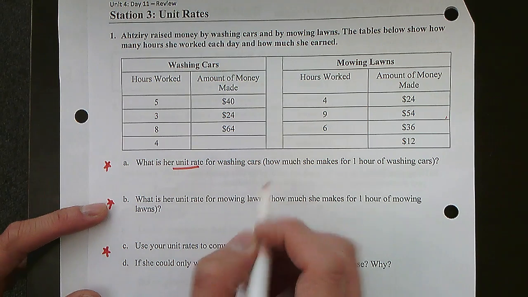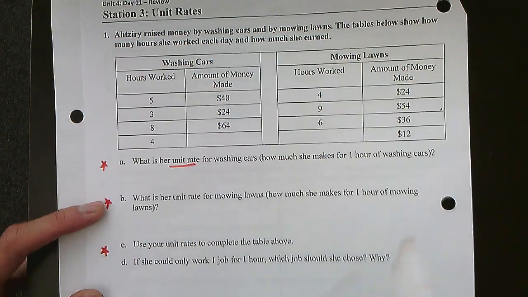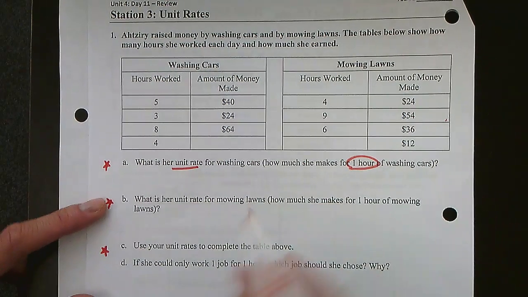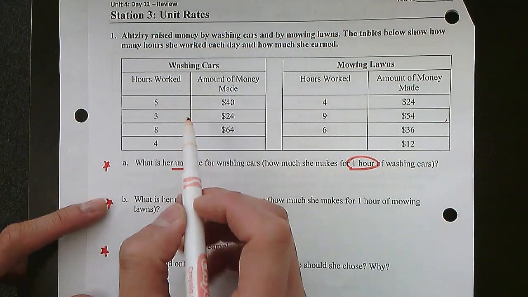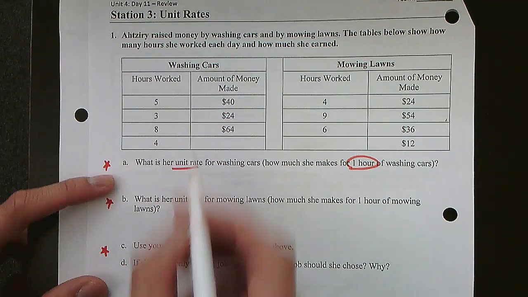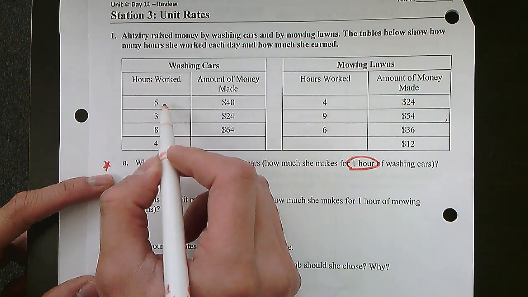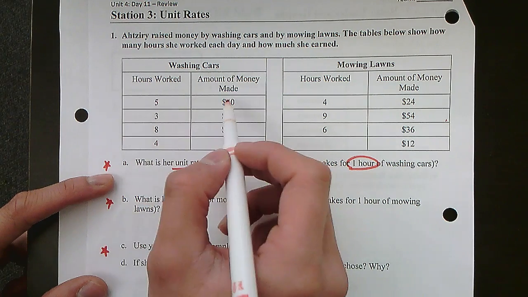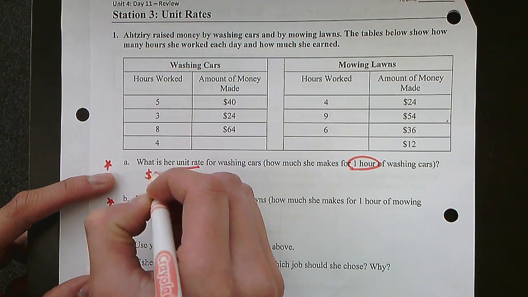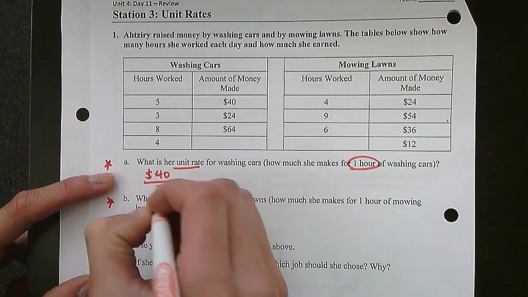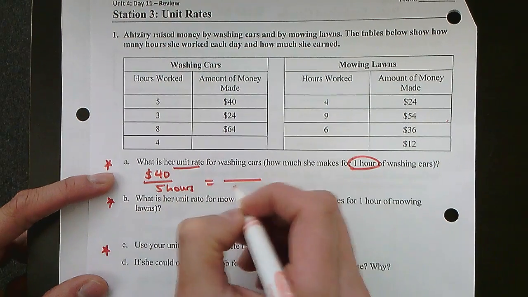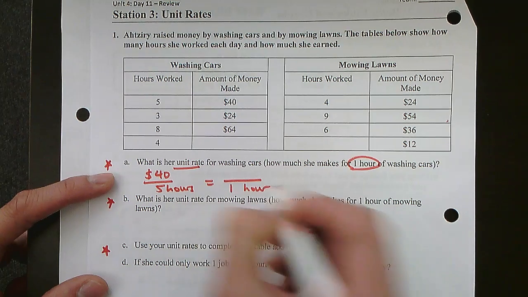Remember, the unit rate is the ratio for 1 unit. In this case, the 1 unit is 1 hour. So we want to figure out how much does she earn if she has 1 hour of washing a car. Well, we can look at what we have in this table. If she works 5 hours, she earns $40. So she earned $40 for 5 hours. And we want this to equal 1 hour.